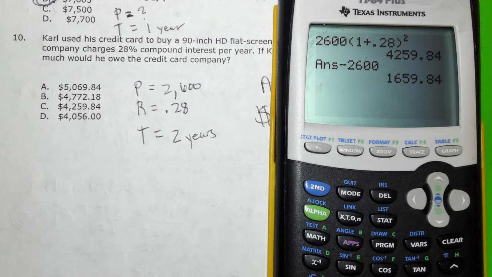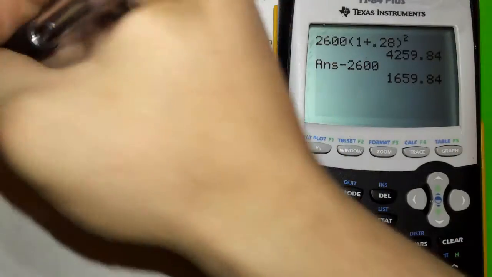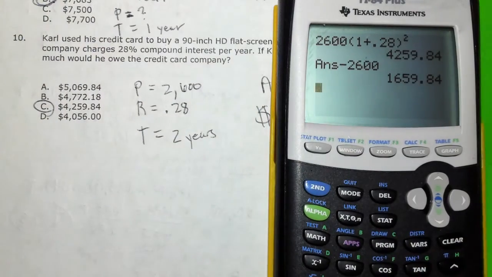So think twice, kids, before you use that credit card. Make sure that you're able to pay it back in time, and don't put it off for 2 years like this guy, because Carl has just cost himself a lot of money. And so C is my answer choice. That's how much he would owe the credit card company.